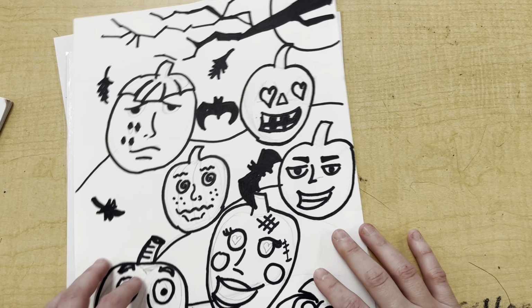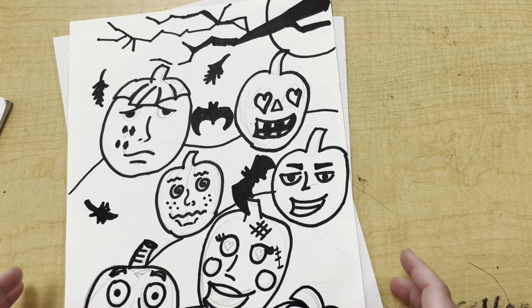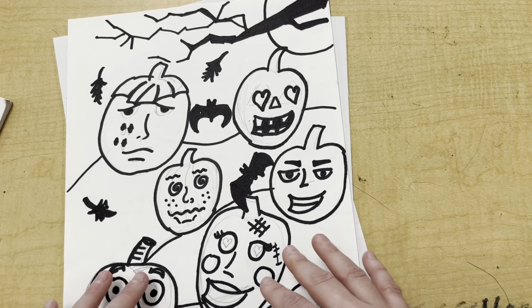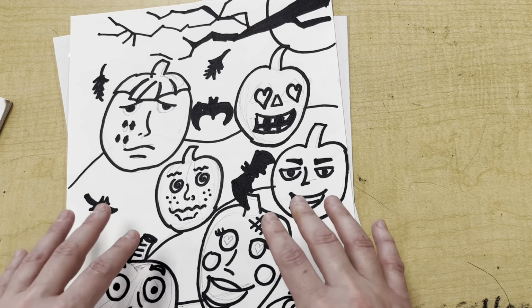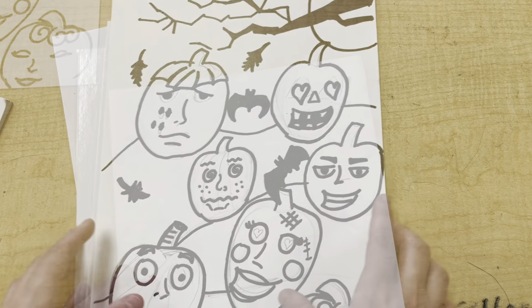It is October. You know what that means. It is spooky season. In honor of that, we're going to be making some spooky pumpkin patches using different expressions. An expression in artwork shows how someone might feel using line.